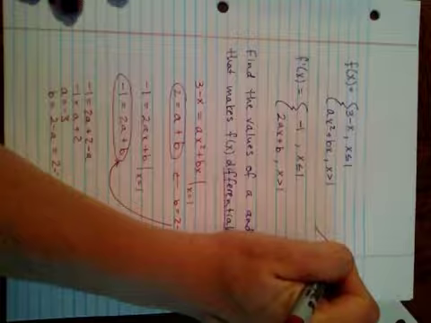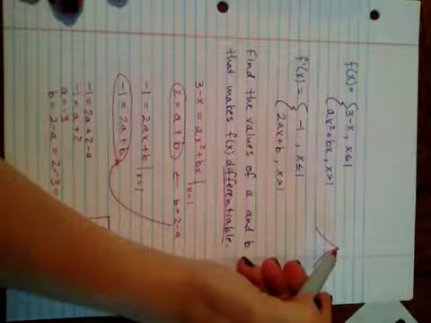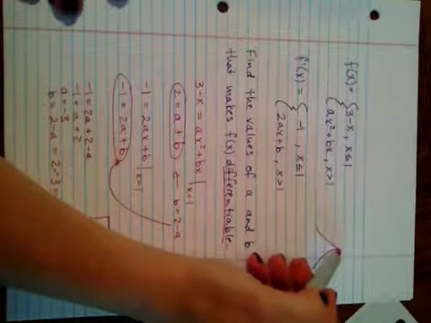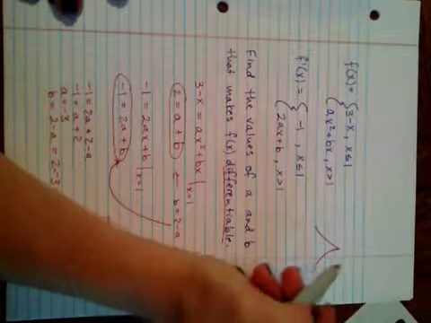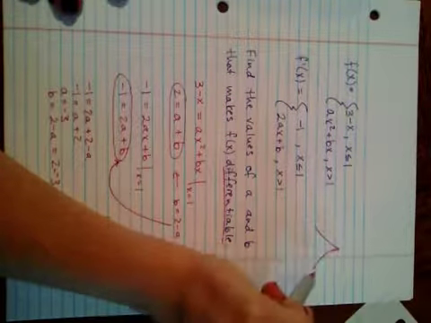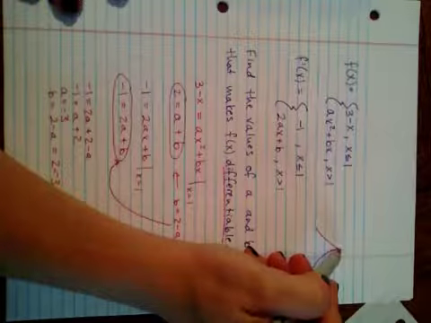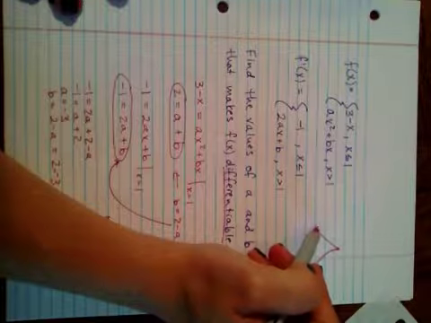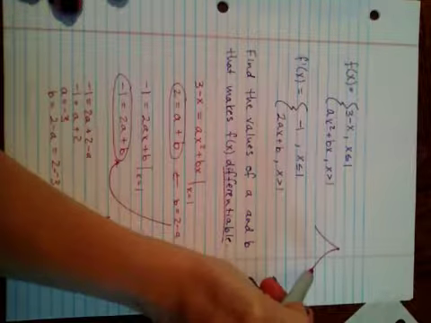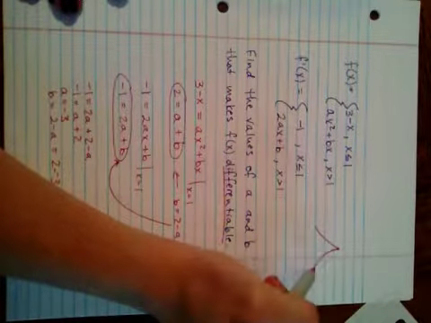Now I mentioned that continuity was a requirement for differentiability, but it's not enough. Imagine you actually have a cusp. It's continuous at this point. Your f would be continuous because I can draw it without picking up my pencil, and that's great. But the slope from the left definitely does not match the slope from the right. So there's no way for me to get a slope of a tangent line at that point. So while continuity is nice, you also have to have a nice smooth curve where the slopes from the left and the right agree.